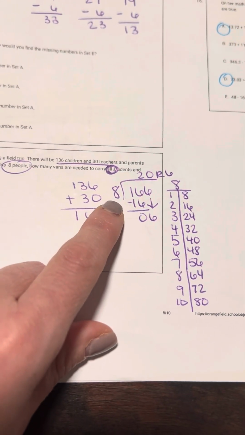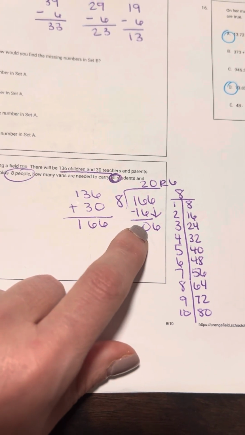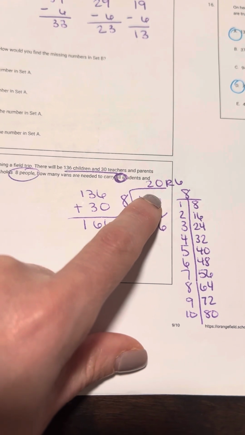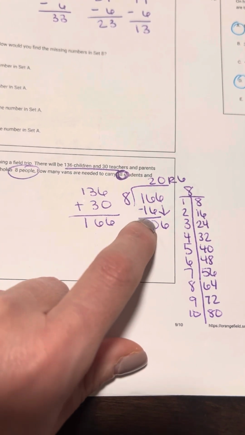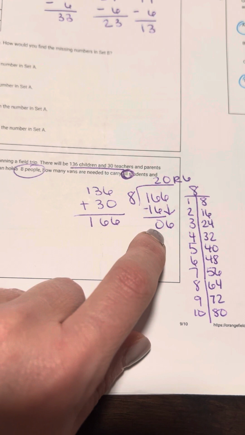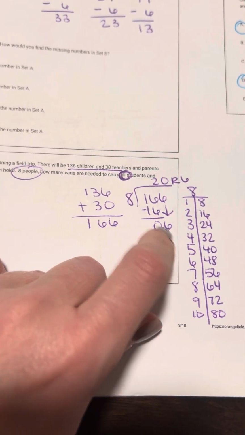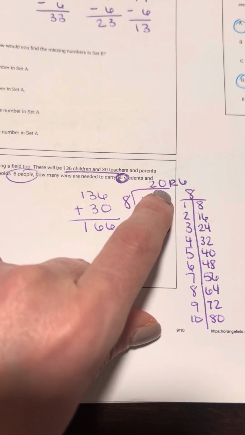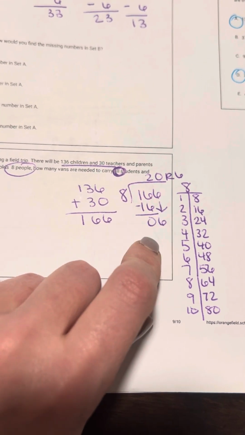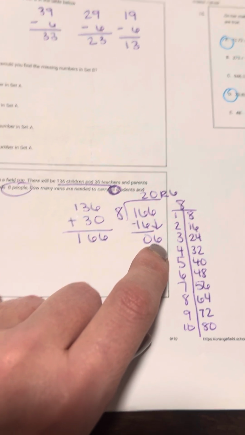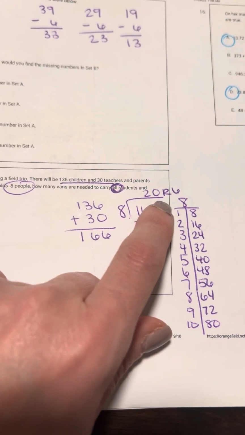So we've got to make sure we make our T-chart. And then we start. 16 divided by 8 is 2. So my 2 goes up here. My 16 goes down here. That's 0. Bring down my 6. Now this is smaller. I can't do 6 divided by 8. So I have to put a 0 up here. Okay. Now this is my remainder. This is what's left over. So my answer is 20 remainder 6.